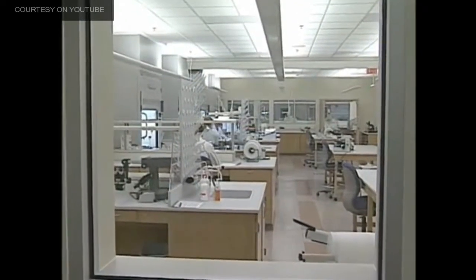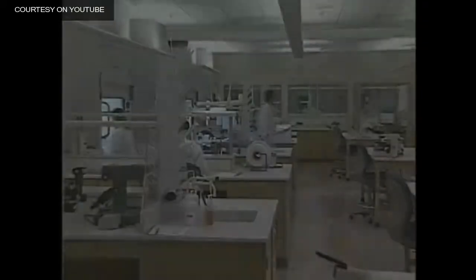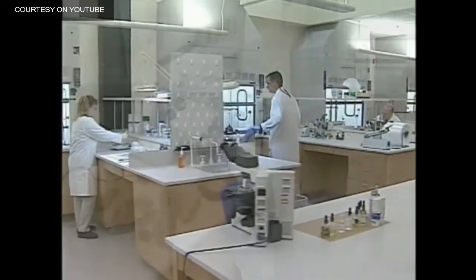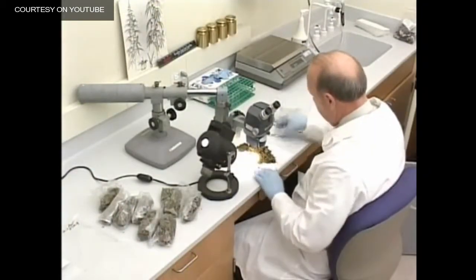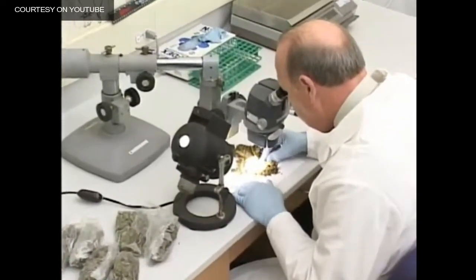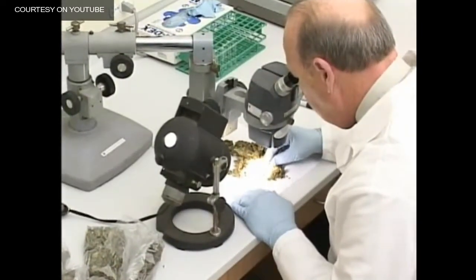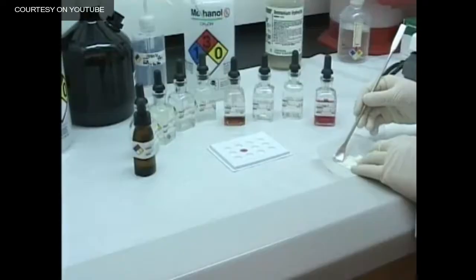The function of the drug analysis unit is to determine if the substances found in an individual's possession fall within one of these schedules. The first step is a screening test. Many times these preliminary tests can be done in the field. Just looking at the evidence may give clues to its identity. Marijuana, for example, has characteristics that can be seen and smelled.